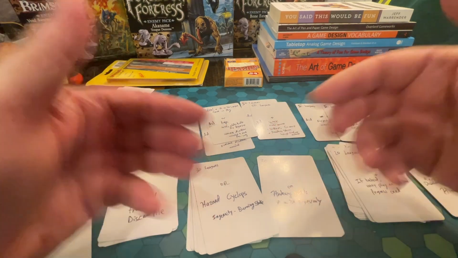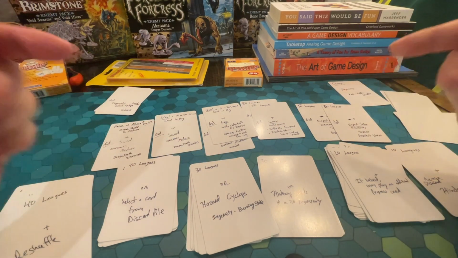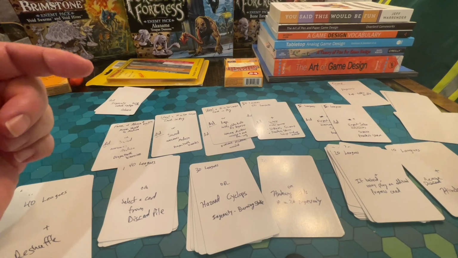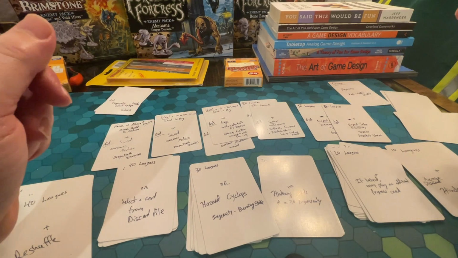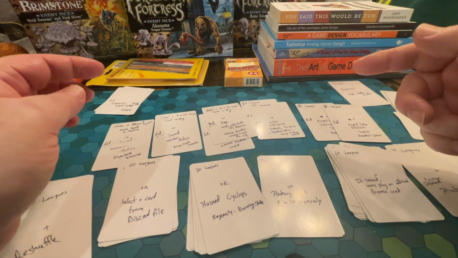Which this is. You can play this according to my current rules, which I will show you in a bit.